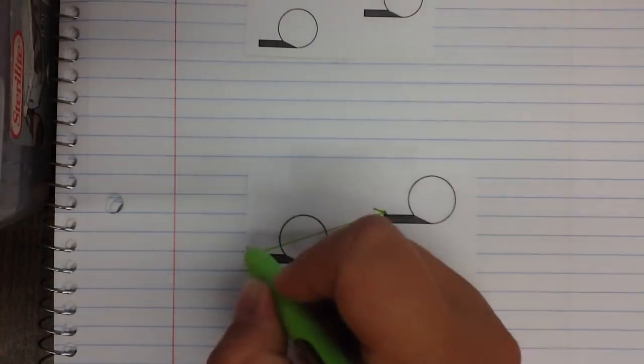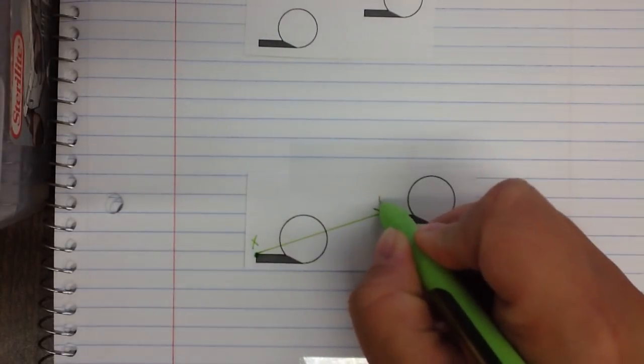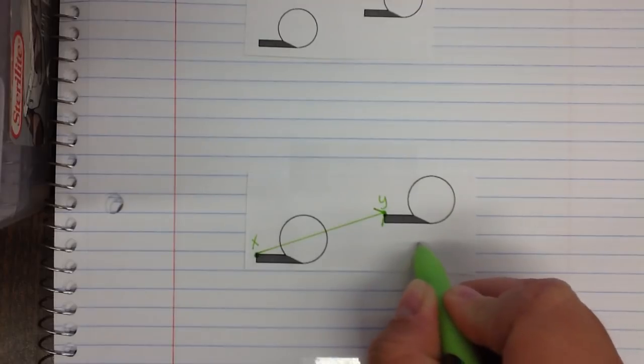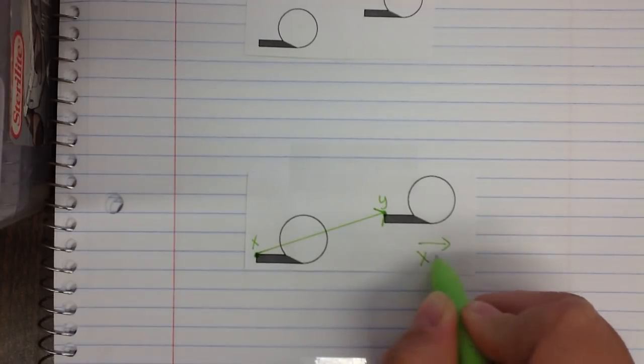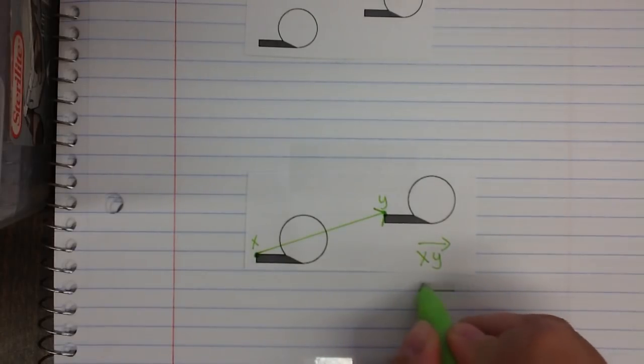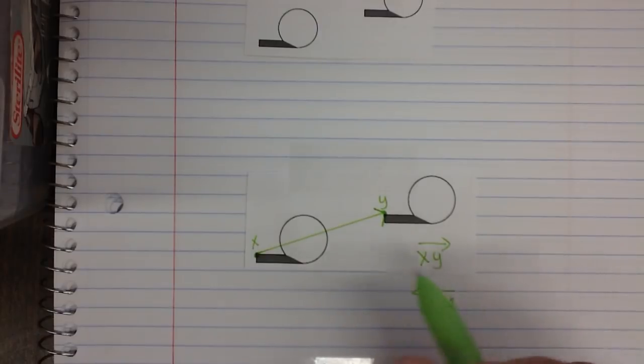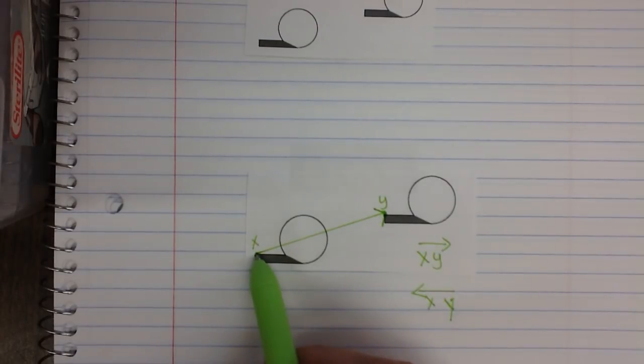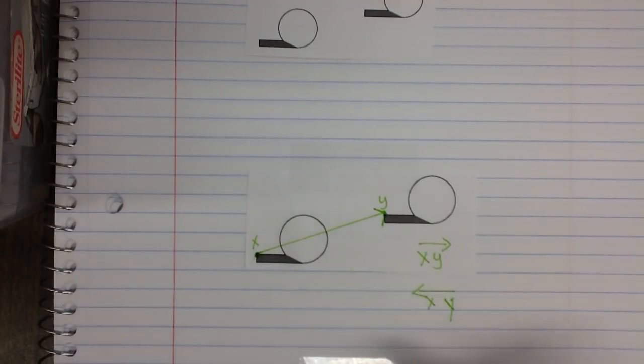So, for example, if this is X, Y, this becomes vector XY. Now, you can write it the other way, vector YX, but the label that's on the tail is the one you write first.